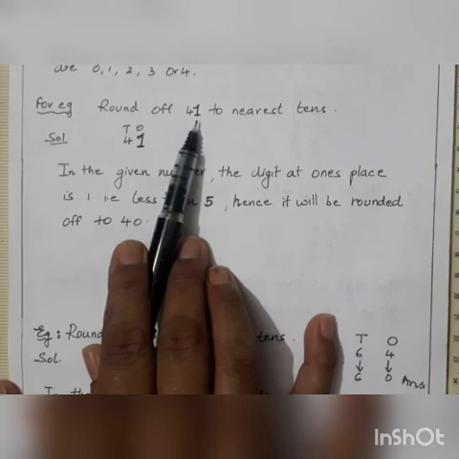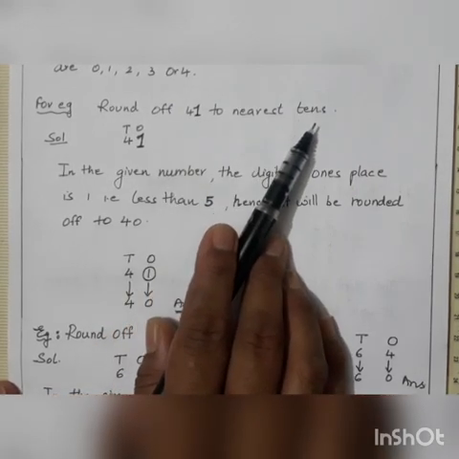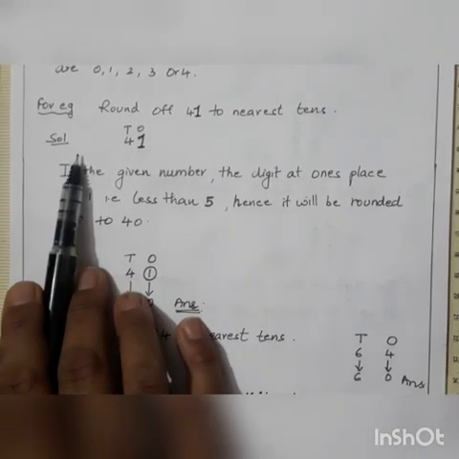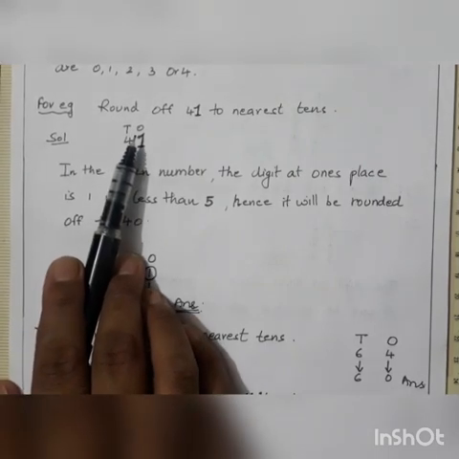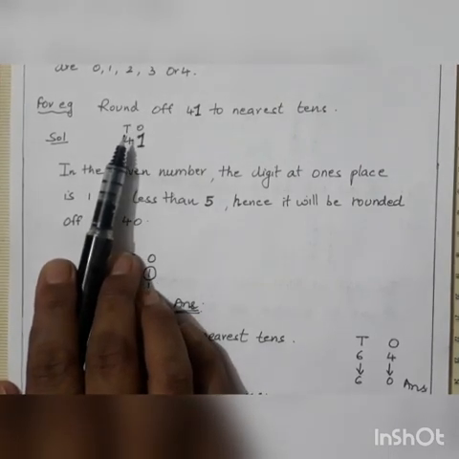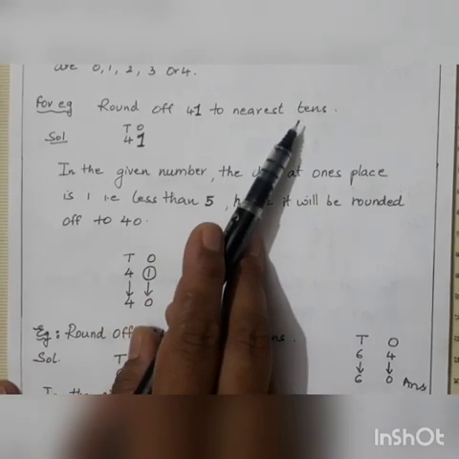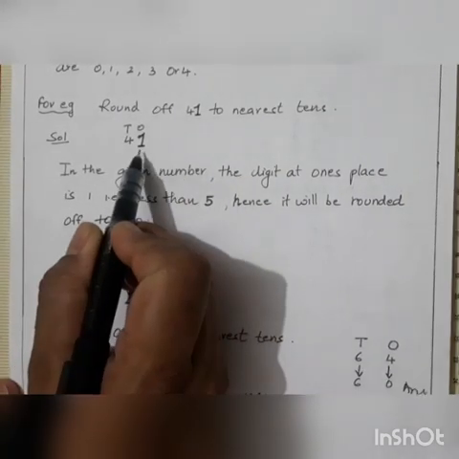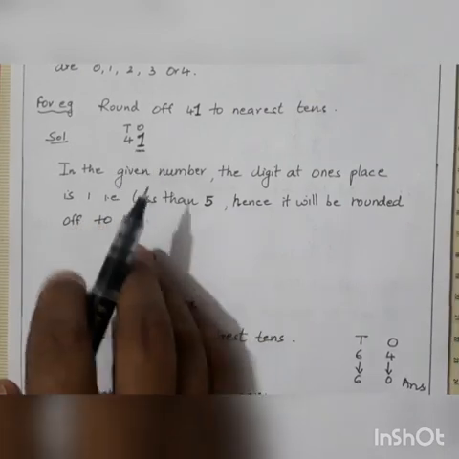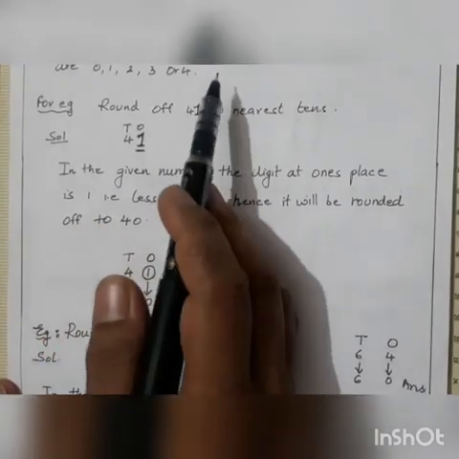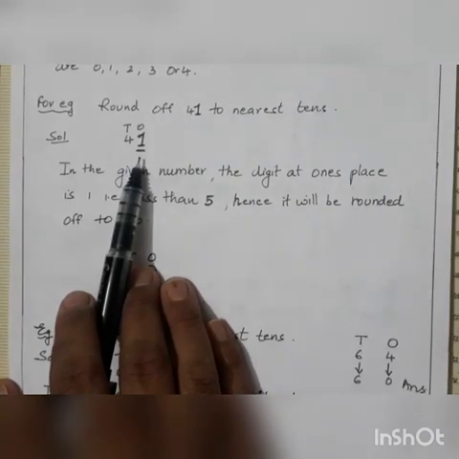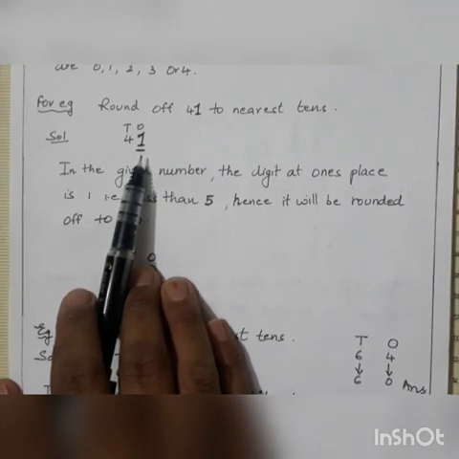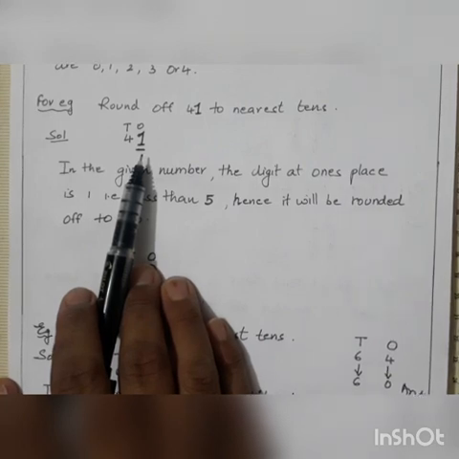Round off 41 to the nearest tens. When we are going to round off, children, again I have always told you, write the digit and write the place values on top. Now when we are supposed to round off the number to the nearest tens, then we have to consider the digit at the ones place. Now as I discussed the rule, if the digit at ones place is less than 5, means it is 0, 1, 2, 3 or 4, then the number will be rounded off to the lower end.